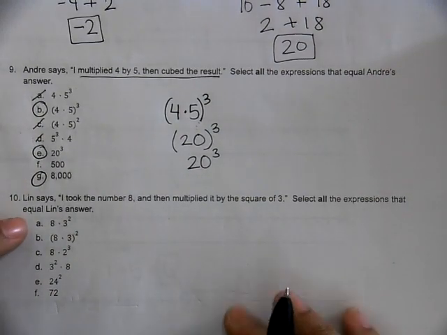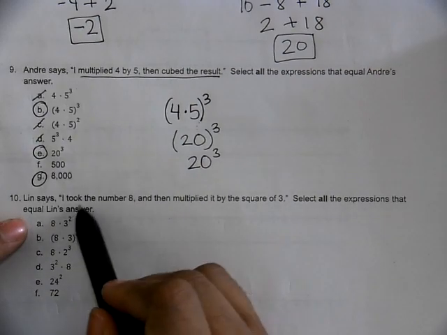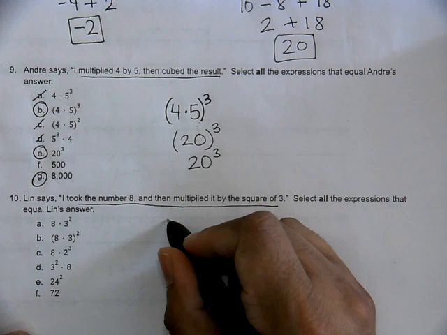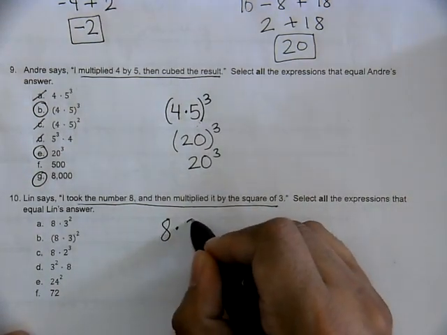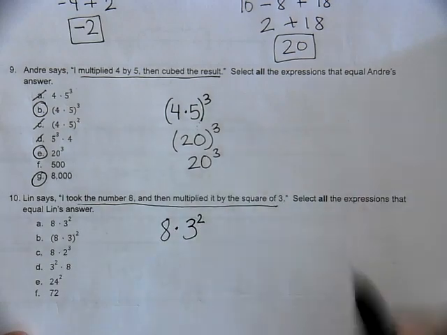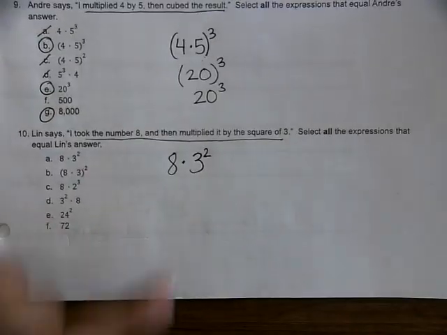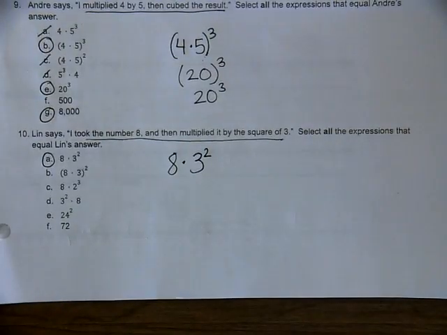All right, so number 10 says, I took the number 8 and then multiplied it by the square of 3. Okay, so this one you have to read it carefully and then write it down. So I took the number 8 and then multiplied it by the square of 3. That means 3 squared got multiplied to the 8. Not in parentheses this time. We just have to write it separately like this, just like letter choice A.